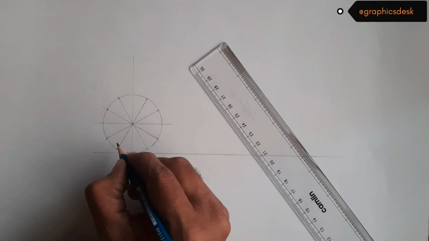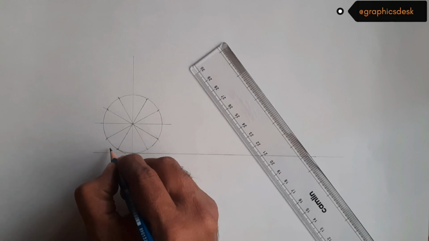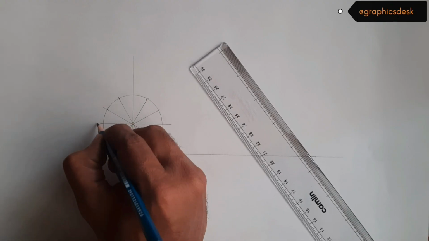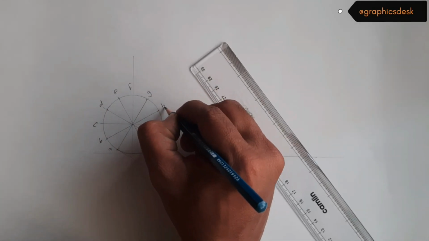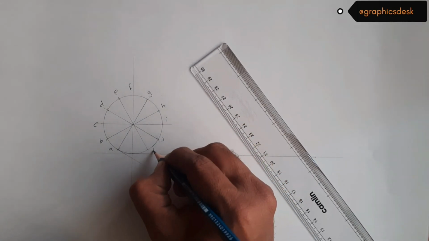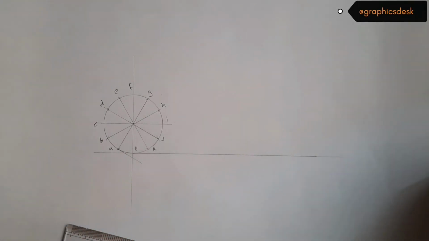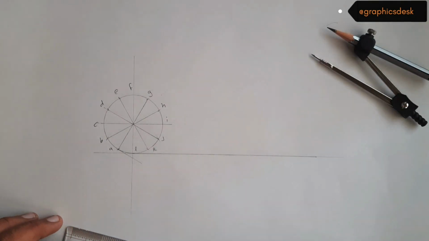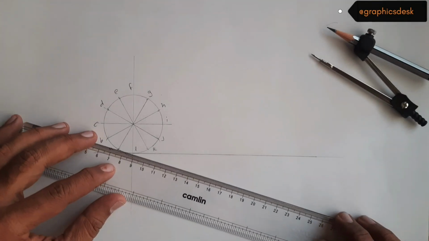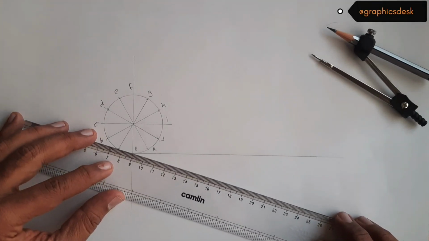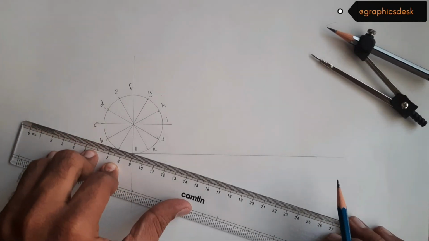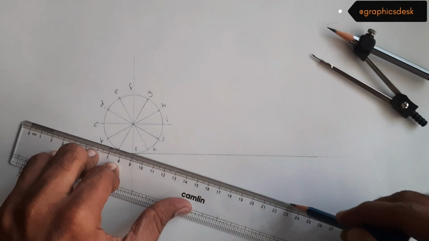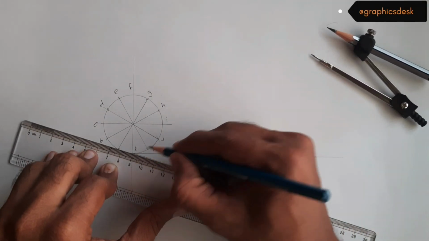Let's name these things. This is point A, B, C, D. We also have to divide this into 12 parts, and for that I'll simply draw a straight line at a certain angle, any angle you can take, and mark that as well into 12 parts. I take 1 centimeter each.